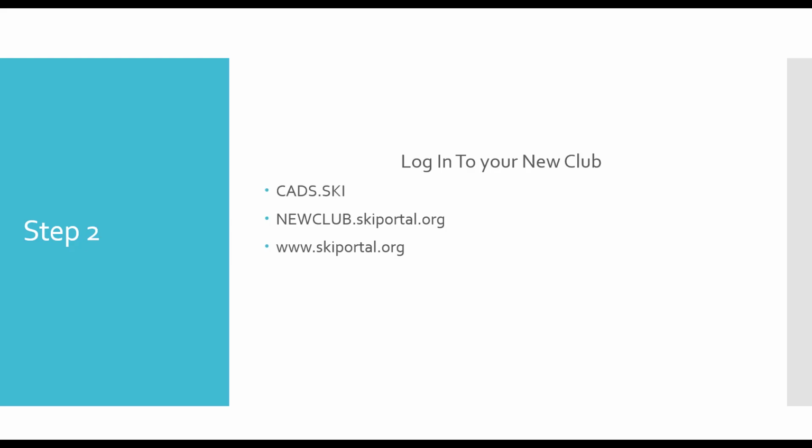Then she's going to give you an ID and a password, and you're going to be able to log on. There are different ways you can do it. One way is to go through the national website and just log on. You can also go directly to your club. For example, if your club happened to be called New Club, you could go to newclub.skiportal.org, or you could go to skiportal.org and get a list of clubs, or you log in and then you get a list of clubs and pick your club. All right, let's take a look at what that looks like.